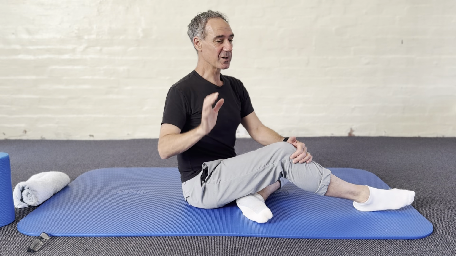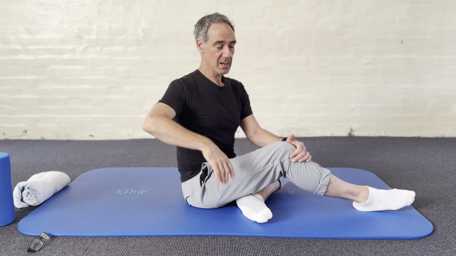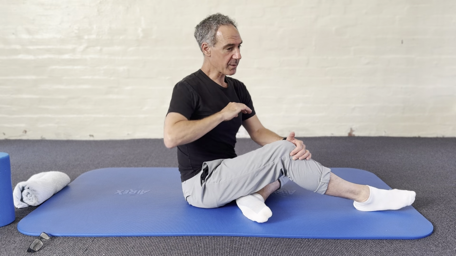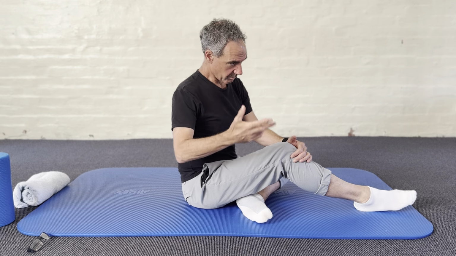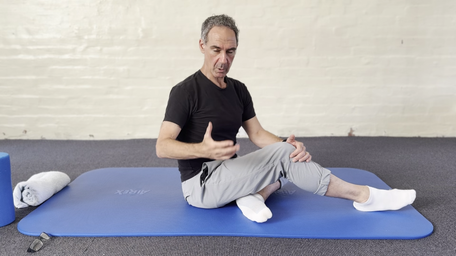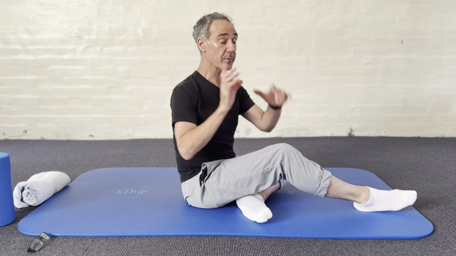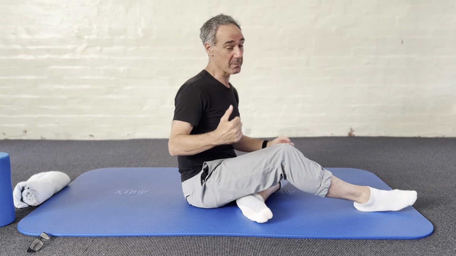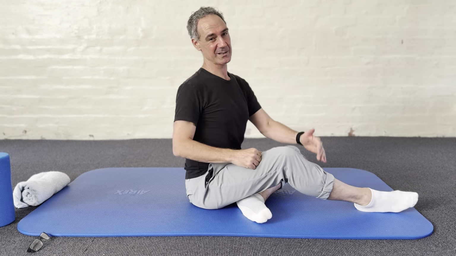Now, if you've got current disc pain or you've got neural sensation coming down the back of the leg, this stretch is not for you, not at the moment. May well be a very useful thing to do down the track a little bit, but we don't want to go there yet. All right, so the very first thing I want you to do is actually test. Do the movement intervention and then test afterwards.